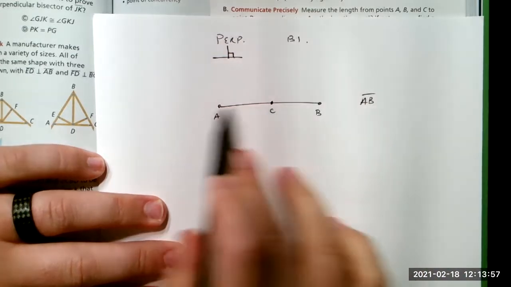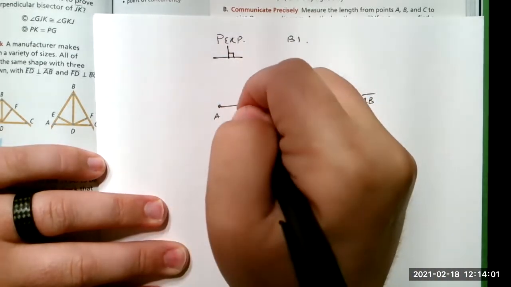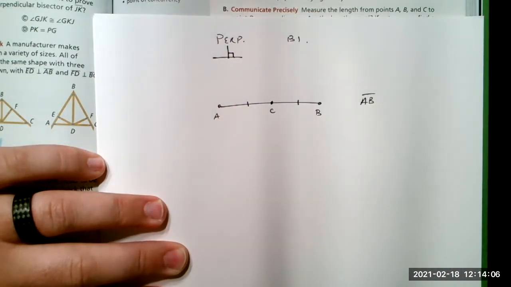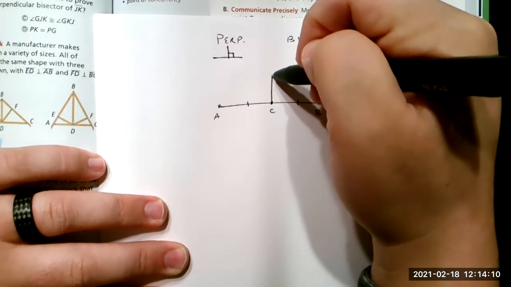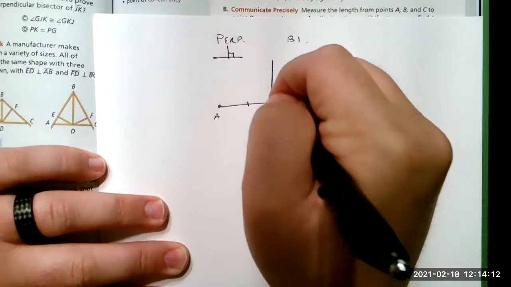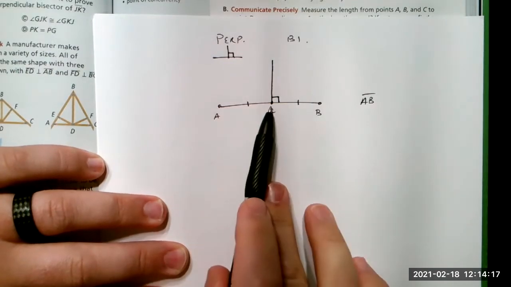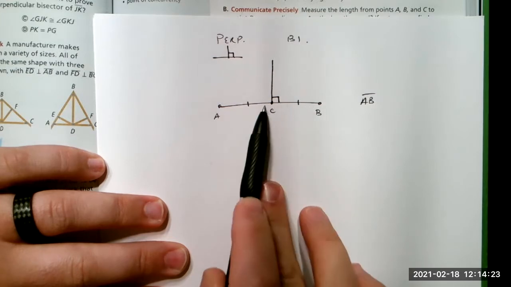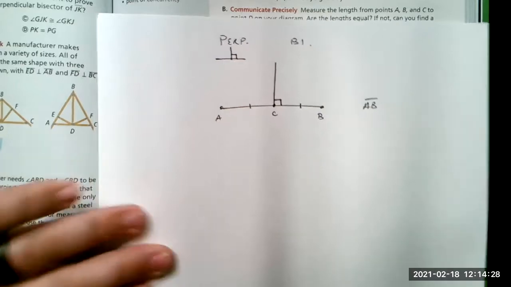So imagine that point C is perfectly in between those two points. The distance between A and C is the exact same distance as between B and C. And the perpendicular part is the line that goes straight off of that line AB. That's my perpendicular bisector. It lands right in between those two points, so it creates two line segments that are the exact same length, and it goes off of it at a 90-degree angle.